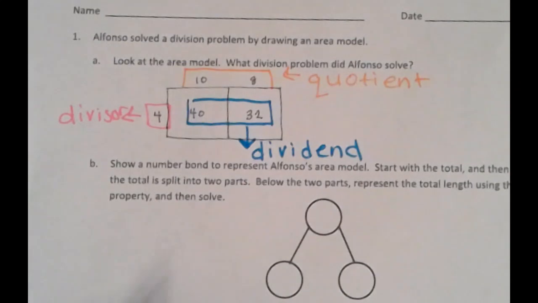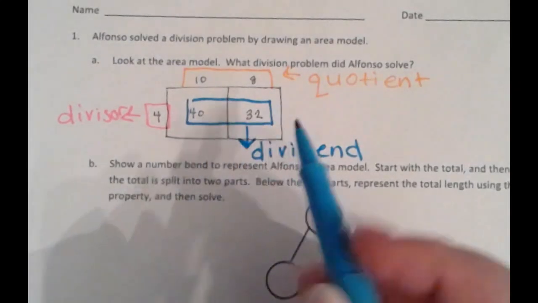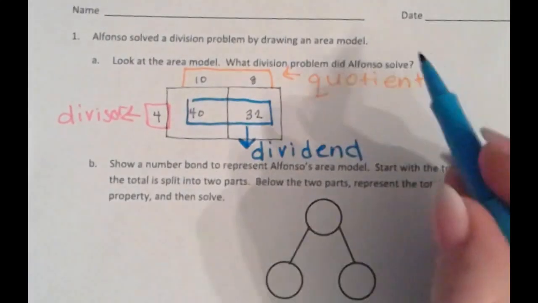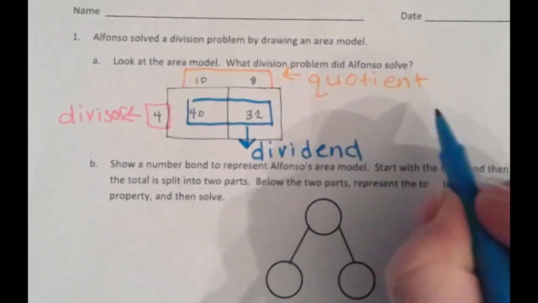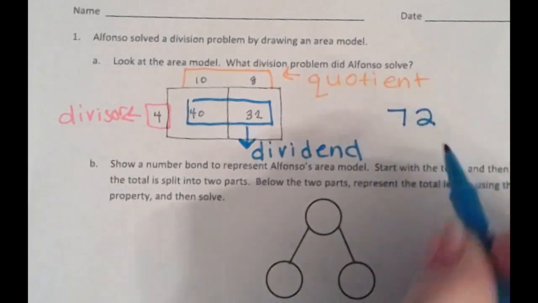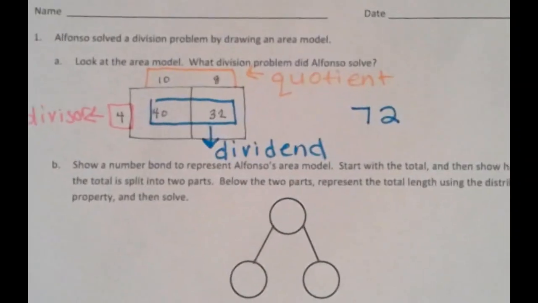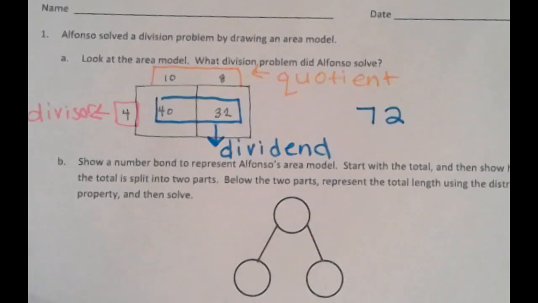So my dividend would be 40 plus 32. If you need to do scratch work on the side, feel free to do that. 40 plus 32 is 72. So I'm going to have 72. My divisor, what I'm dividing by, is over here.